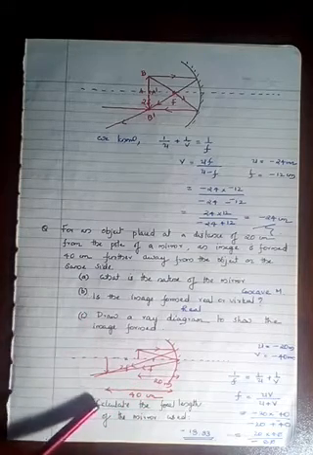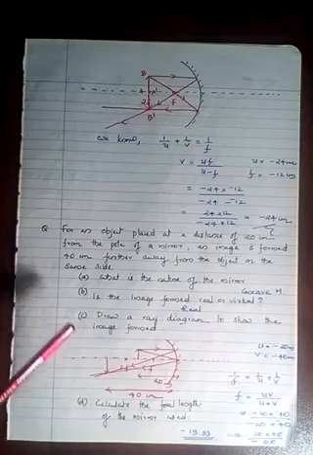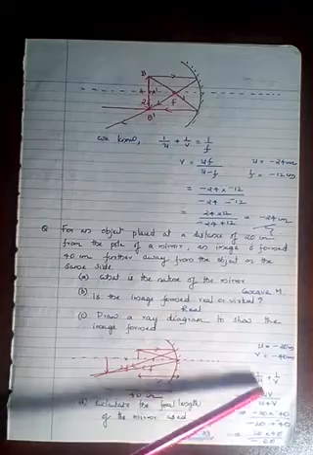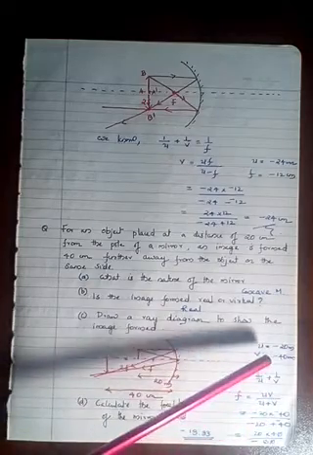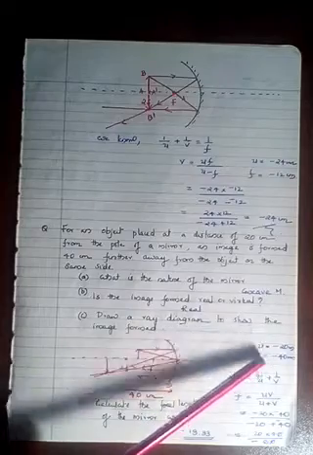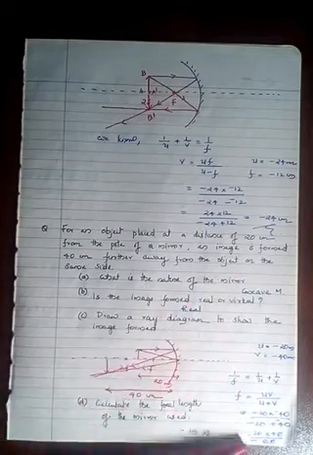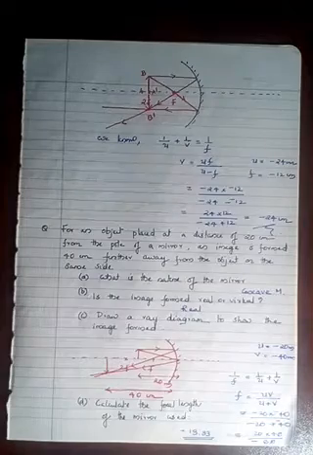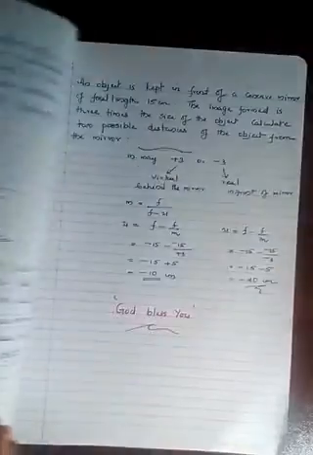And the last part, calculate the focal length of the mirror. You can use the simple relation. You have to substitute u, v with the proper sign convention. So here u is minus 20 and v is minus 40. So you get the answer. If you know the theory thoroughly, then you get the answer, no doubt at all.